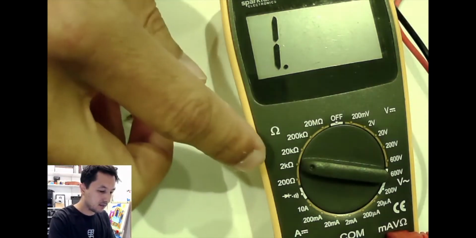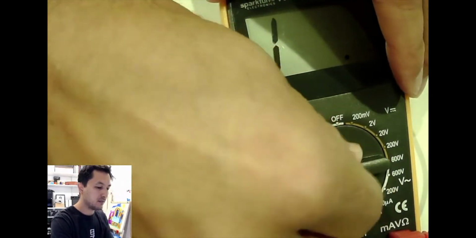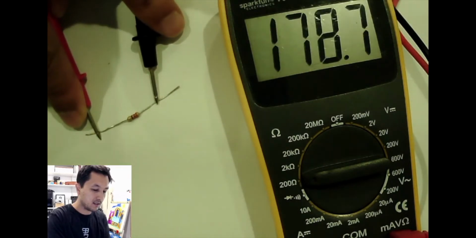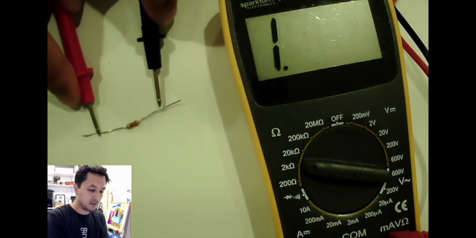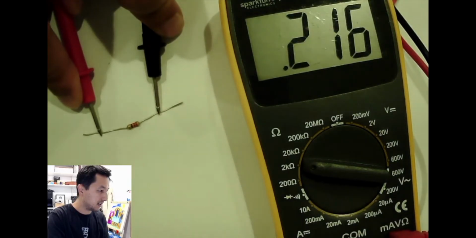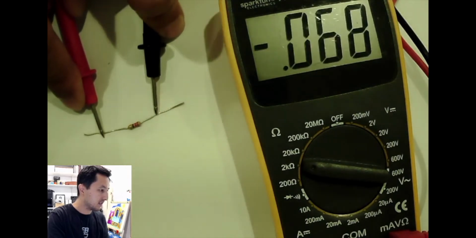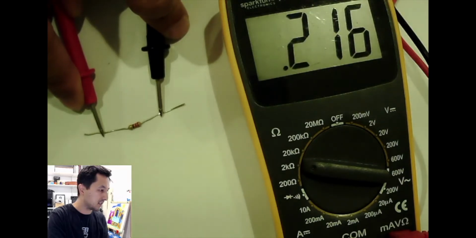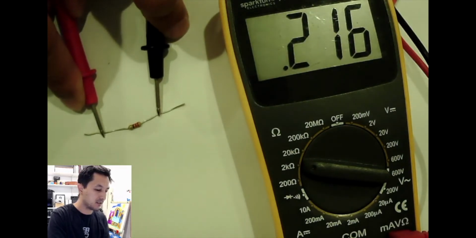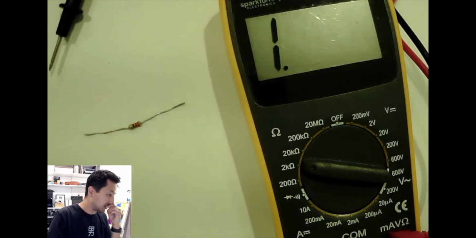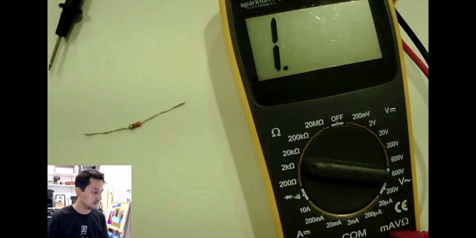So for this one, I was just getting 1 when I had it on 200 ohms, which meant it's probably too low of an option. So I changed it to 2K ohms, and then I'm getting about 216. Again, it fluctuates depending on the connection, but it's around 220, which is the right amount of resistance for this resistor. So that one's accurate.